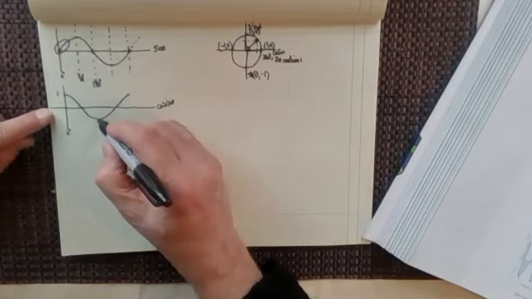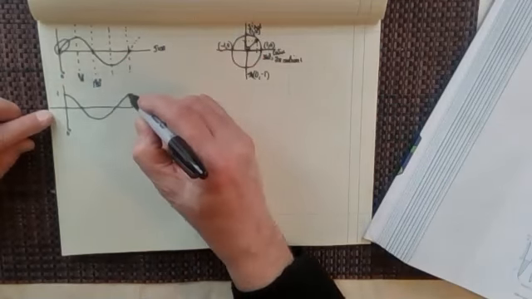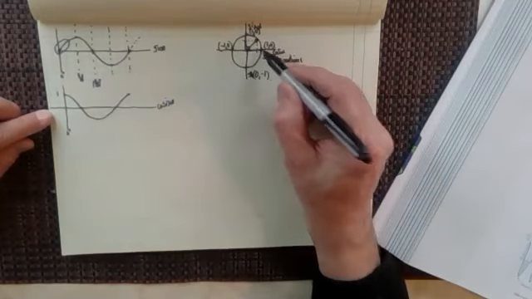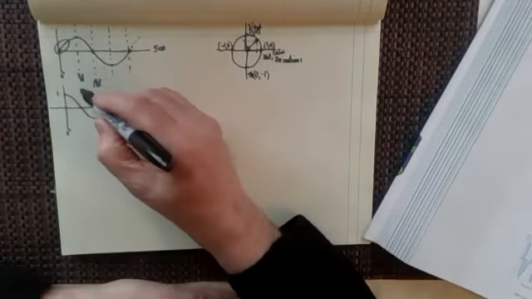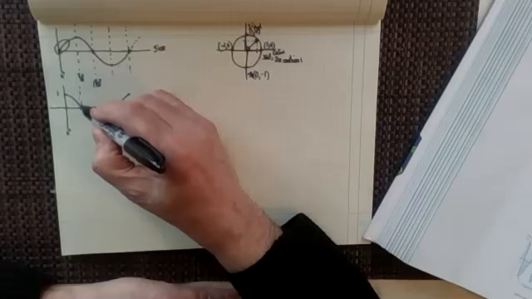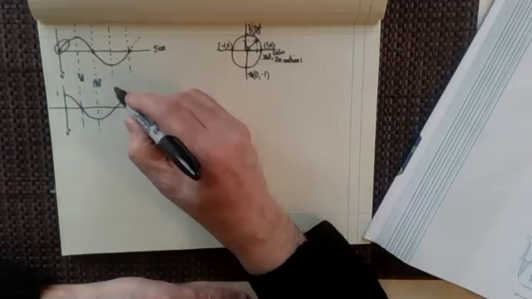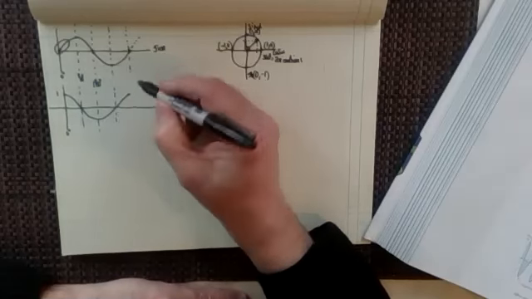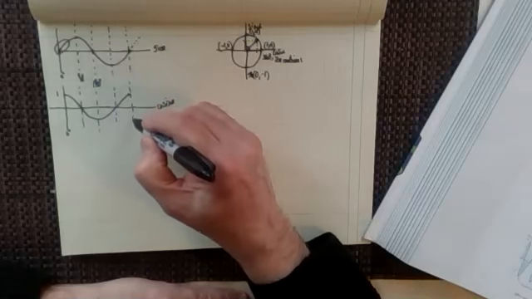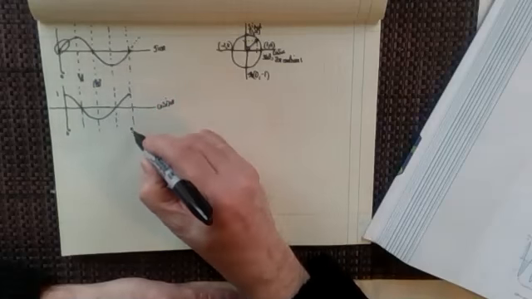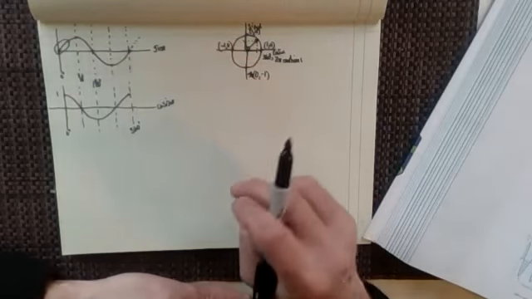Then we go down to a negative, then back up to 0, and we finish it off with 1 again, just going around the unit circle. And again, this would be my 90, this would be my 180, this would be my 270, and this would be my 360-degree mark. So this is a sine wave and this is a cosine wave.